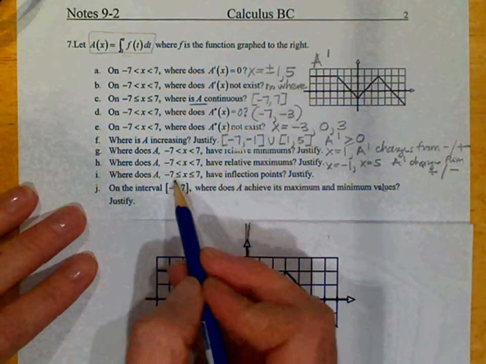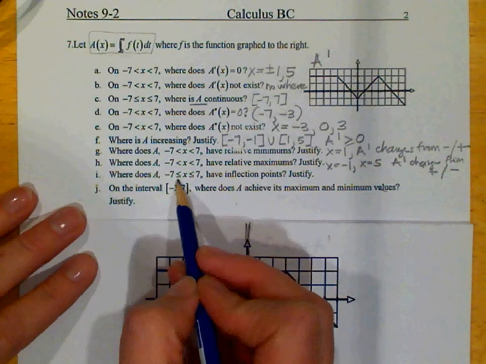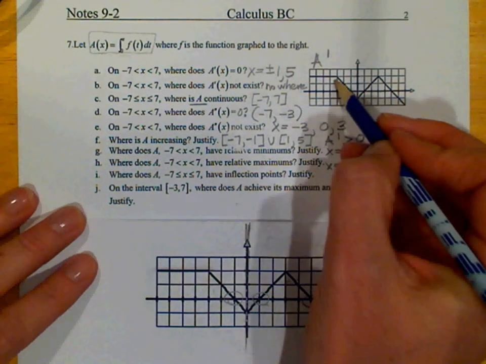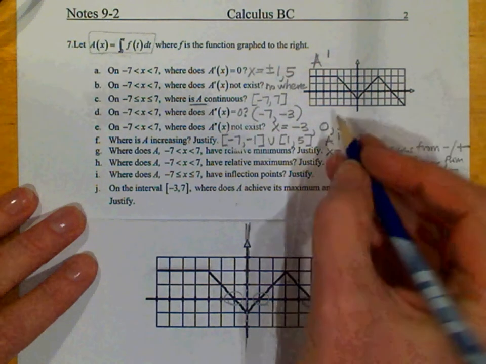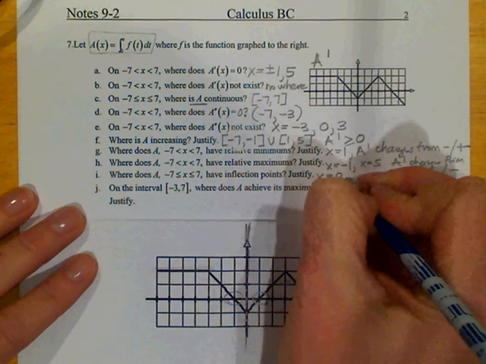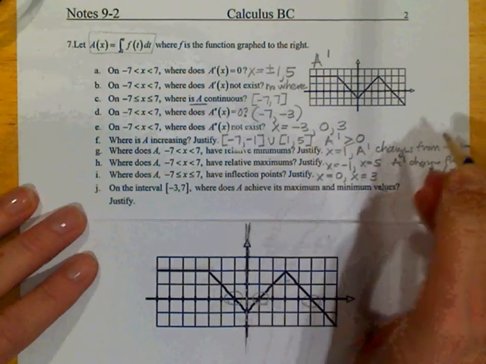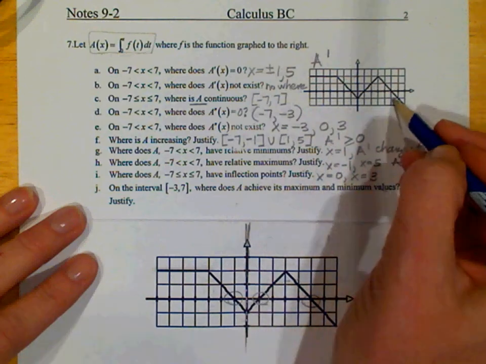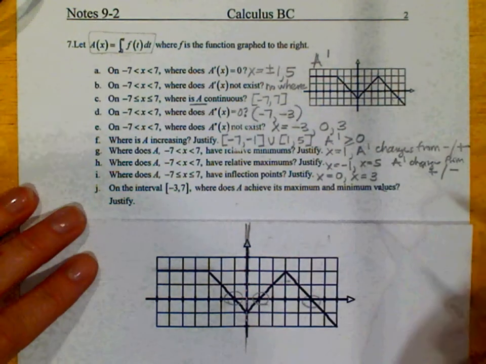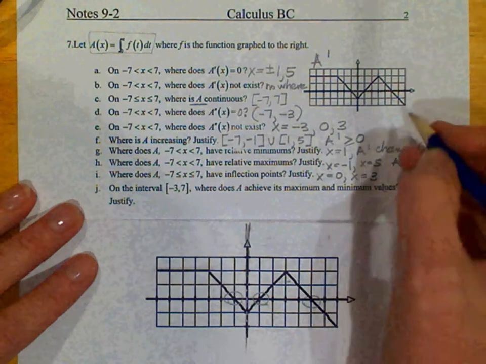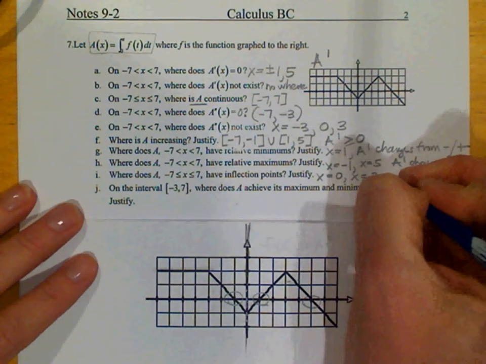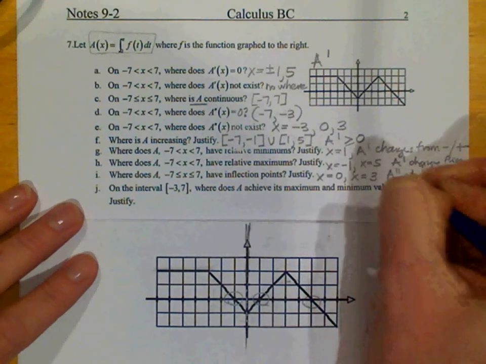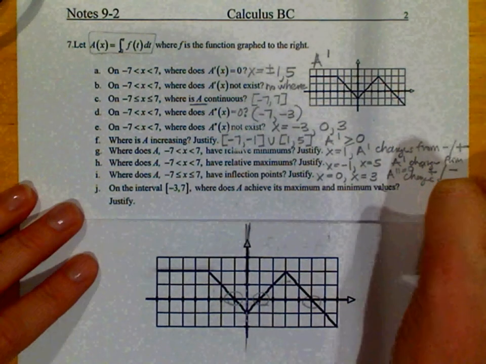Where does a, on the closed interval from -7 to 7, have inflection points? Wherever this graph has a max or a min, which would be at x equals 0 and x equals 3, because this graph is changing from increasing to decreasing, or vice versa. So a double prime would be changing from positive to negative, or vice versa. So you would say where a prime has max and mins, or the second derivative would change signs, equals 0 or does not exist and changes signs.